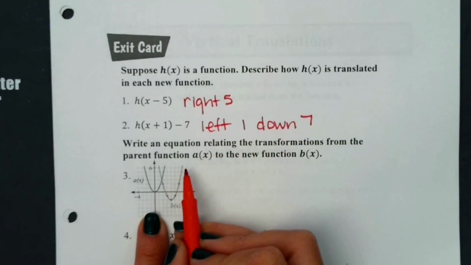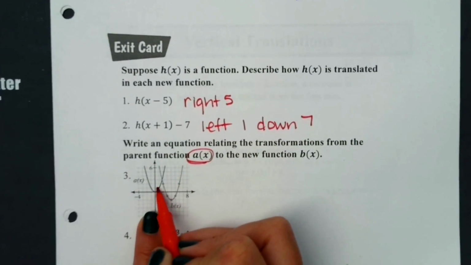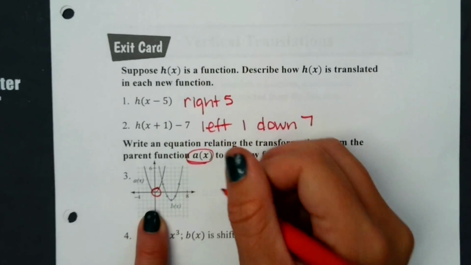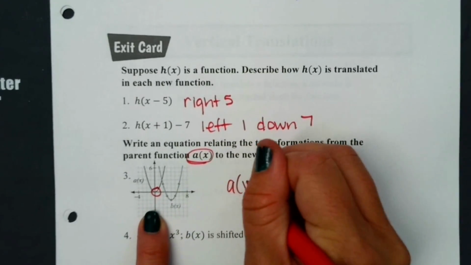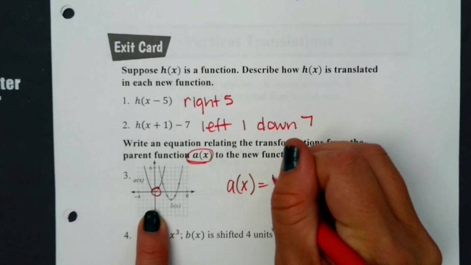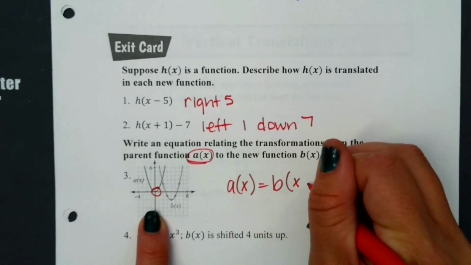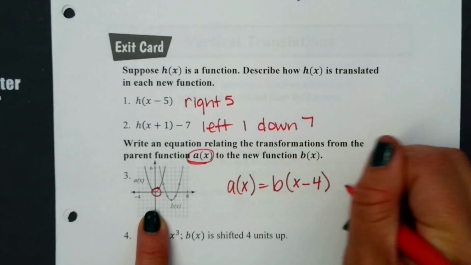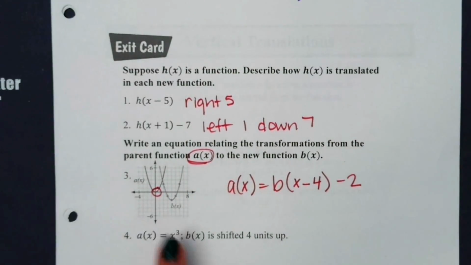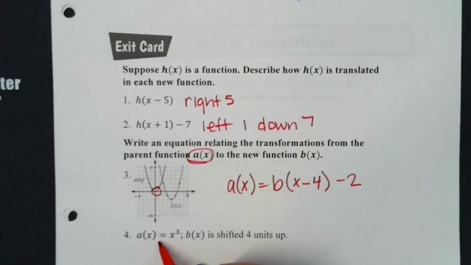Okay, it says a of x is a parent function, so this is my parent function. What happened? I'm going to write my equation. a of x equals b of what? x. x minus 4. And then minus 2. And they're saying this is the parent function.